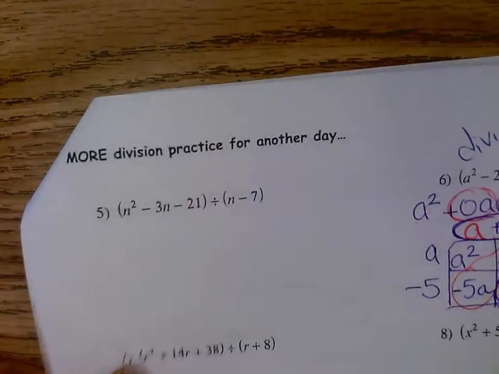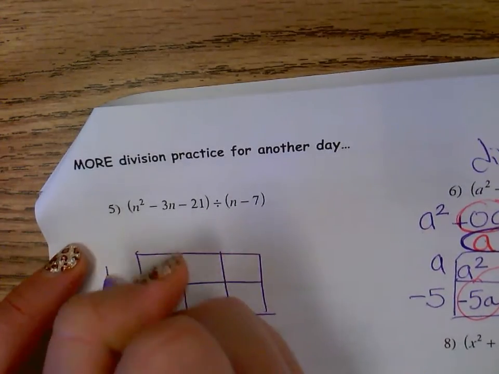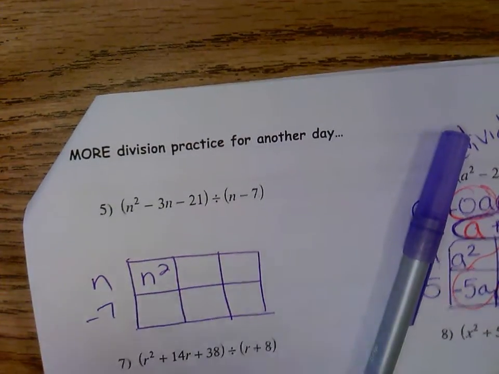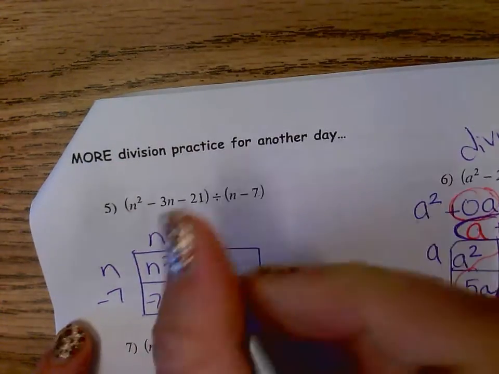I'll just make an answer key of them first. N squared, negative 7n.